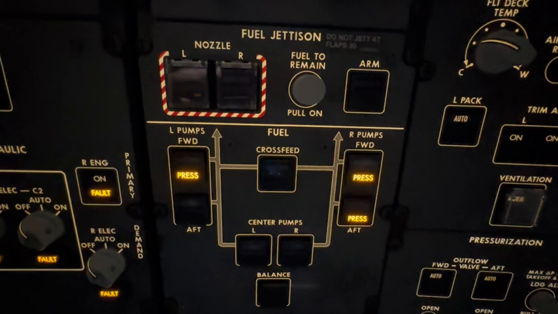Down below that, you have your fuel pumps. Left forward and aft, right forward and aft, and two center pumps, left and right, as well as your cross-feed system. A unique feature of the 787 is the balance button down below. It's the only airplane that I know of that has this feature. You press that button, and it will automatically balance all the fuel.